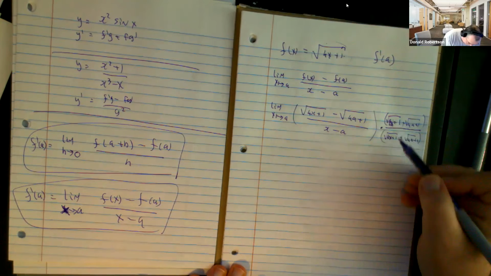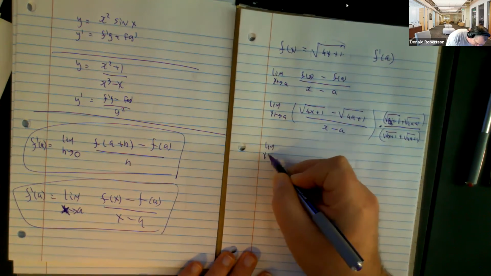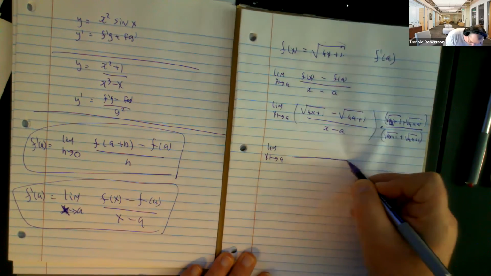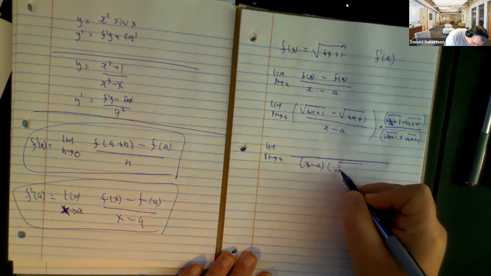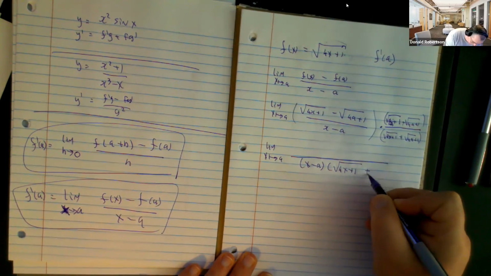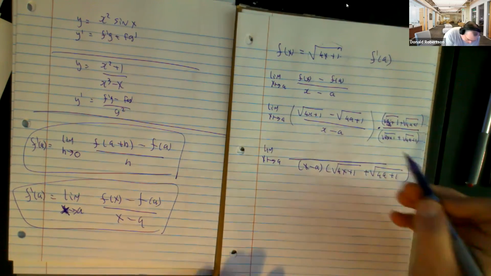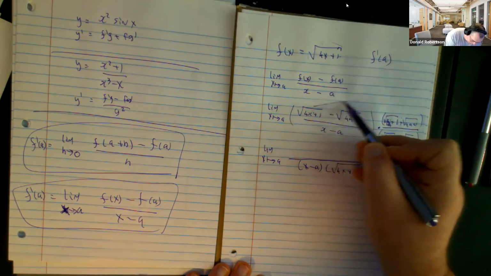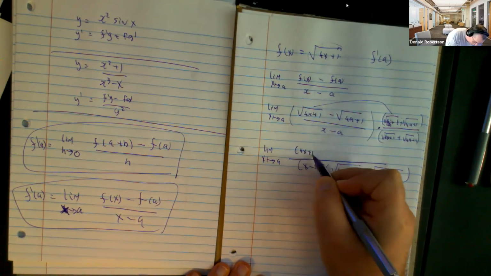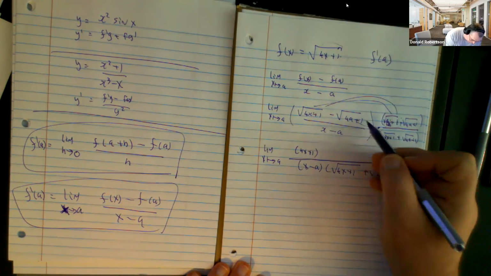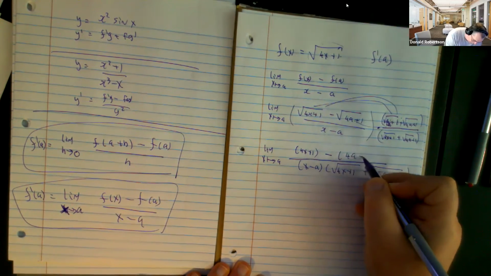Right. That mess there, by the way, says 4x plus 1. So we have the limit as x tends to a. On the bottom, I have x minus a, and I have the square root of 4x plus 1 added to the square root of 4a plus 1. And this guy could be multiplied. If you multiply these together, you get 4x plus 1. The two guys in the middle disappear, and then you take away this guy times this, you get 4a plus 1.